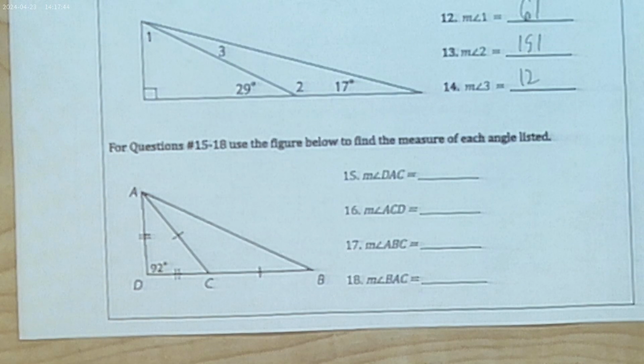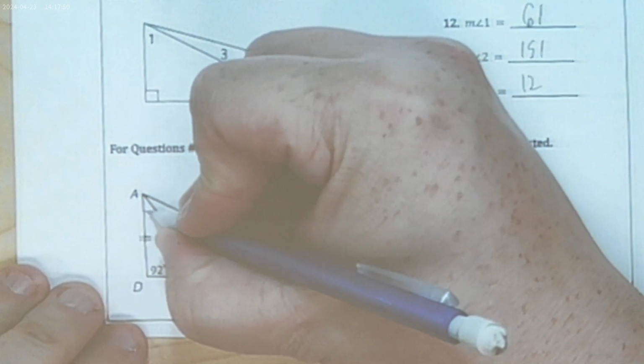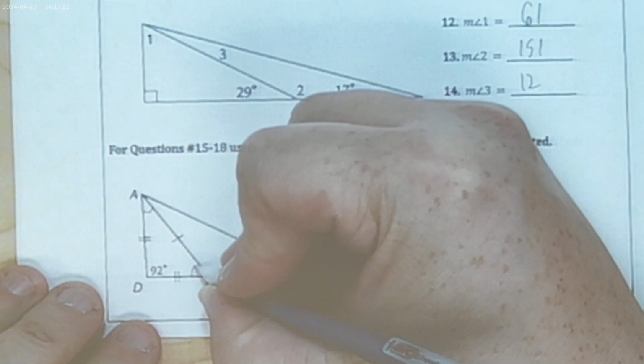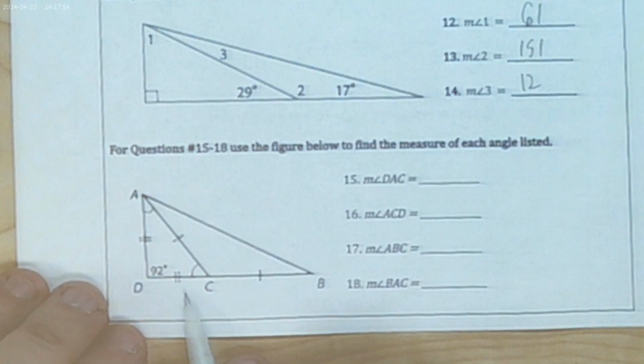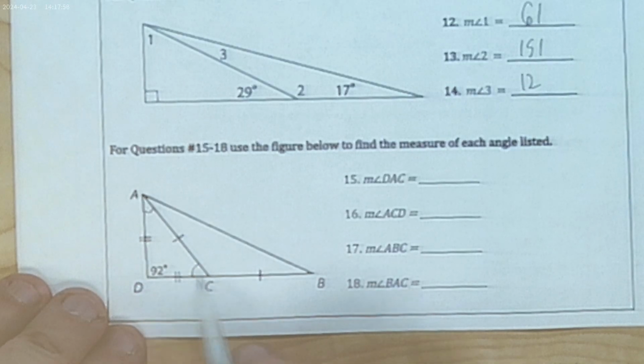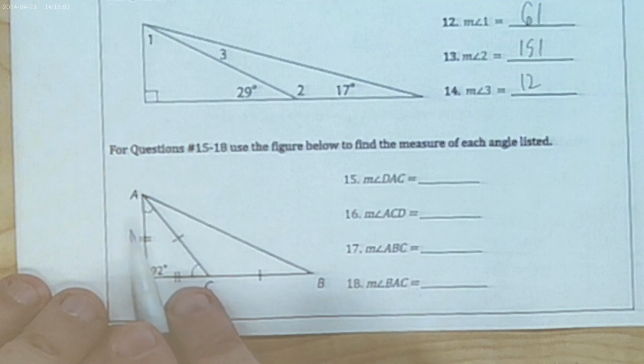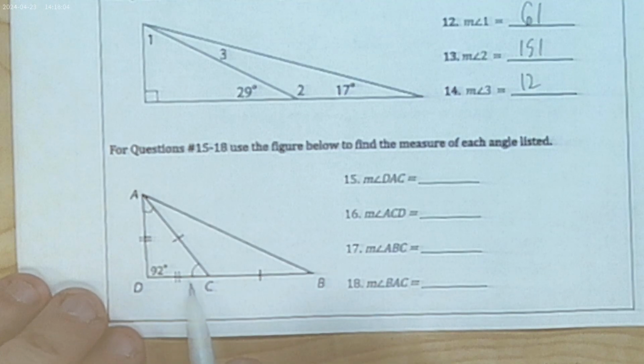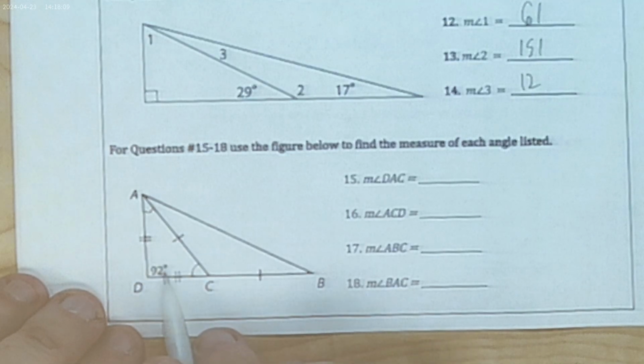DAC and ACD are both going to be equal to each other. The way that I know that is because DAC and ACD are both inside this small triangle here with the 92 degrees at the corner.